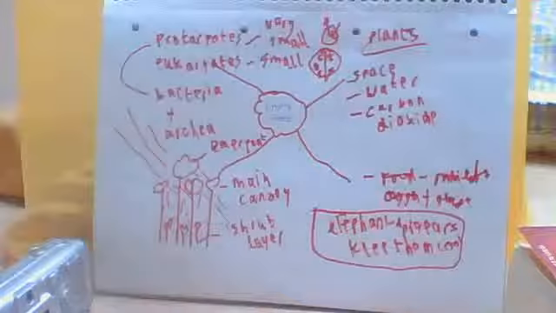With these prokaryotes and eukaryotes, they both function very efficiently, and this is actually a more developed form of this one.